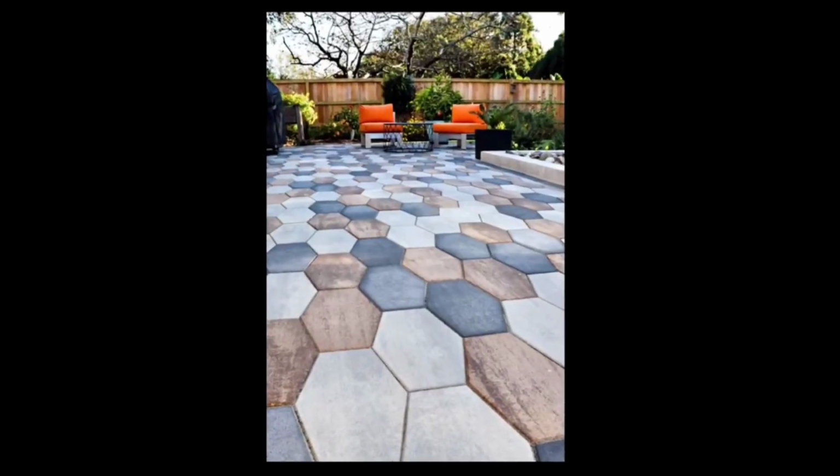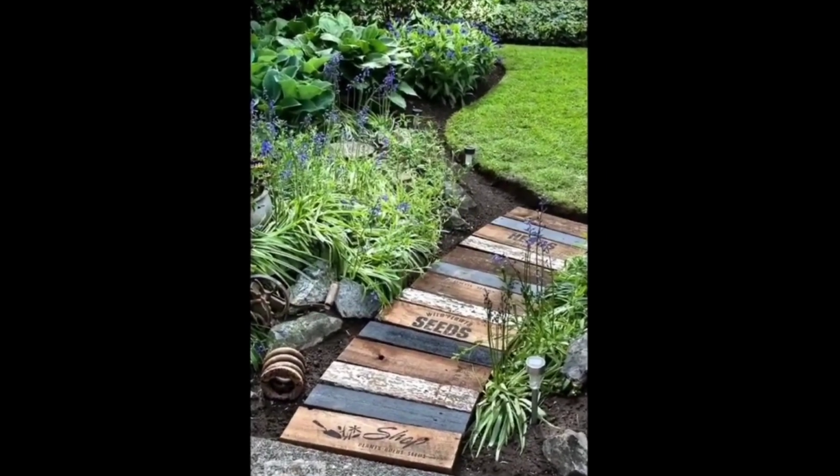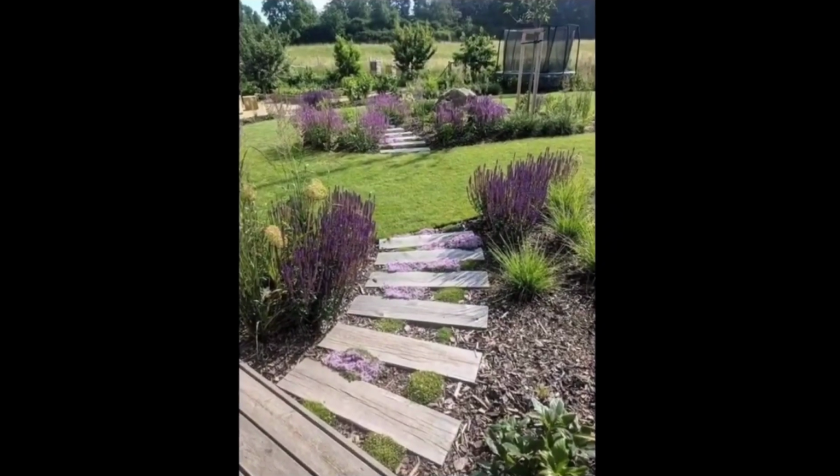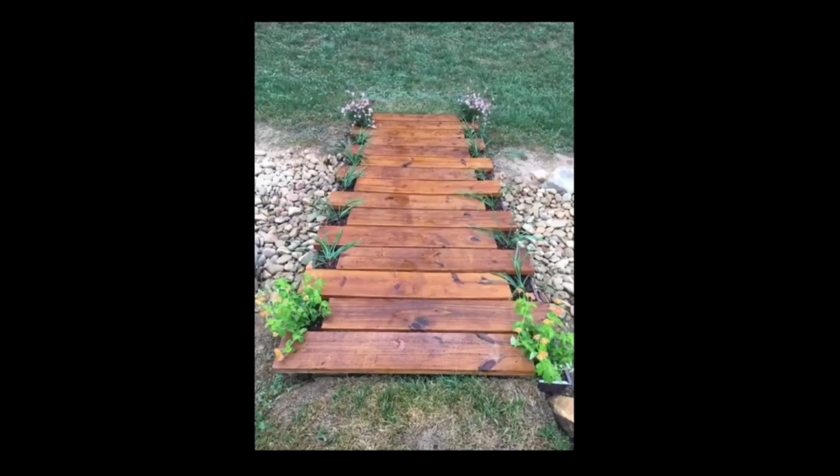Remember, every landscape is unique, so adapt these tips to fit your specific needs and preferences. If unsure, consulting with a professional landscaper can provide valuable insights and expertise.